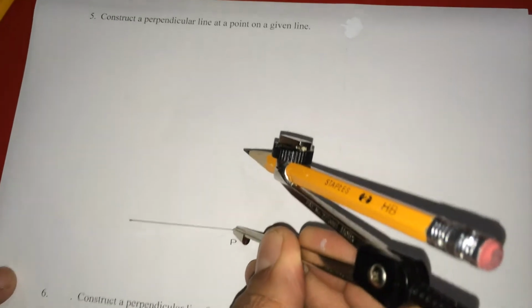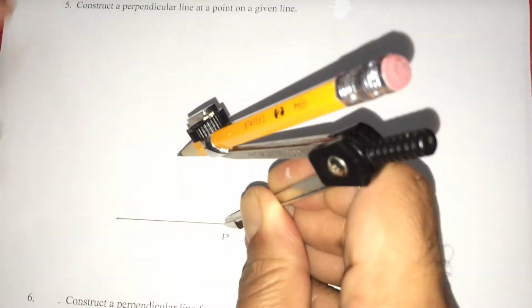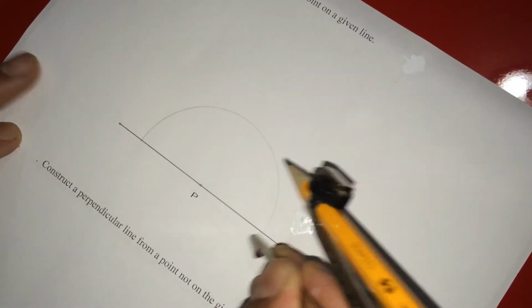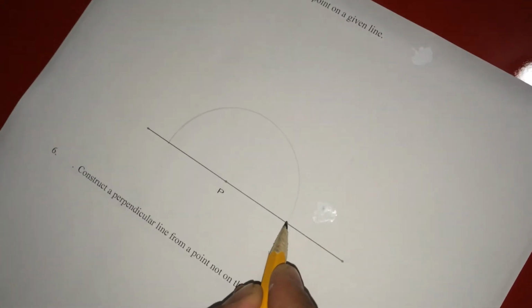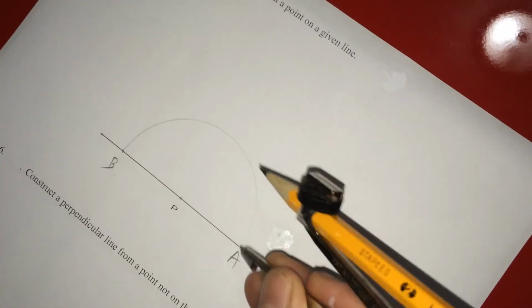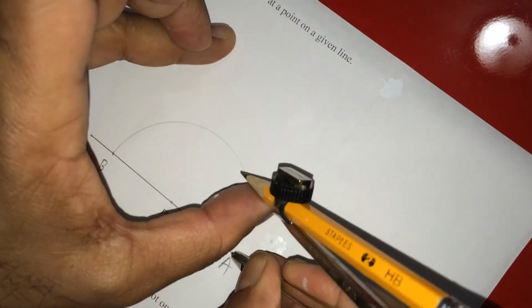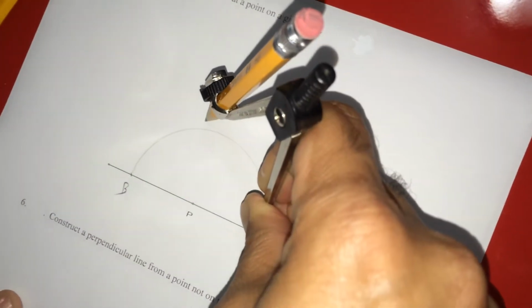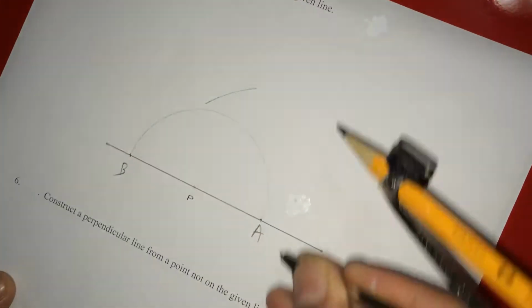So for that, first I take some radius and I put the compass at P, and with that radius I draw an arc like this. By rotating the paper like this I constructed an arc. Now I take this point. Suppose you name this point as A and this point as B. First I take A as center. I increase the radius a little bit more, whatever you can do, but the more the better. Like this I draw one more arc here and lift it up.